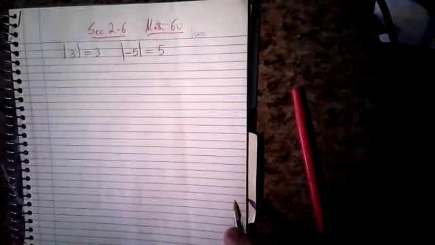All right, so now I go over section 2.6. Now here we want to work on absolute value. Again, absolute value is the distance. And so if you want to find absolute value of 3, absolute value of 3 is 3. And absolute value of a negative number, like what is absolute value of negative 5, is 5. The reason is this: absolute value is the distance.